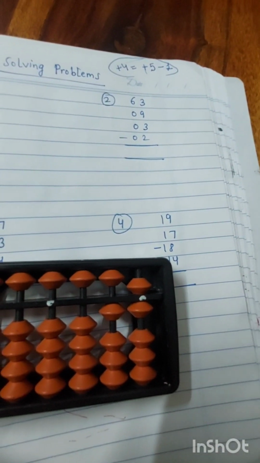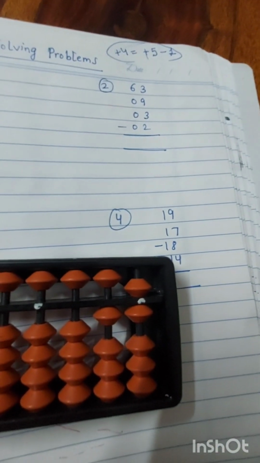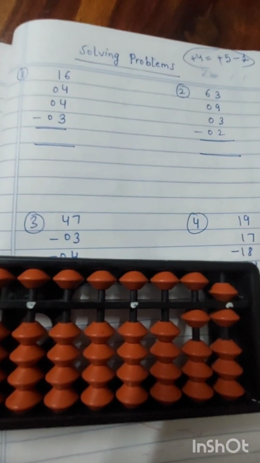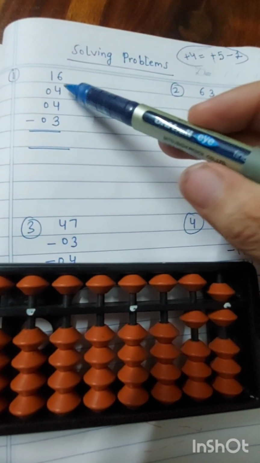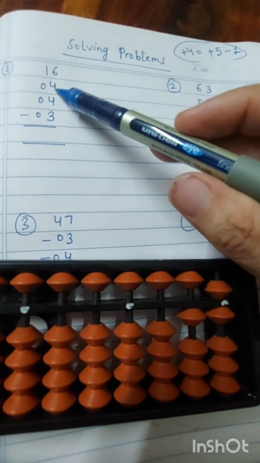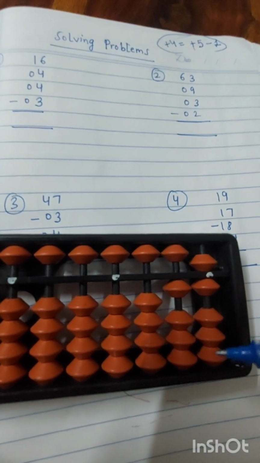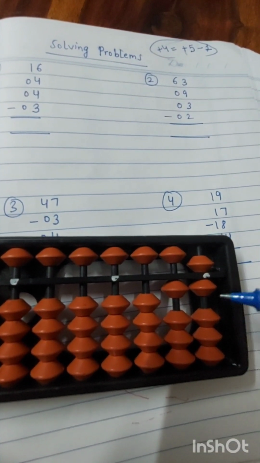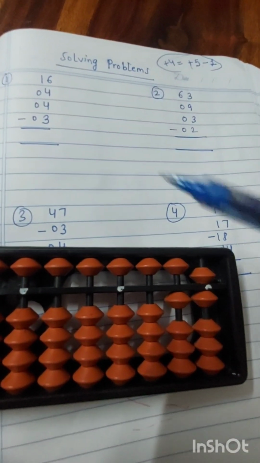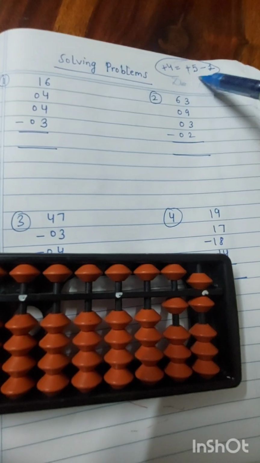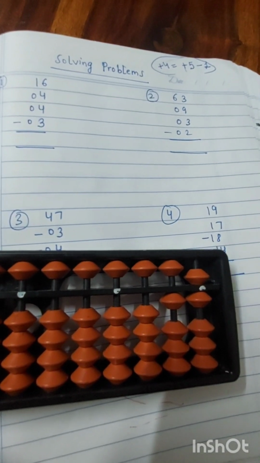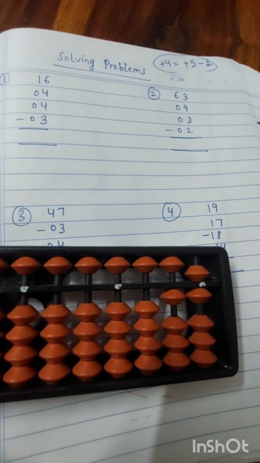Now we have to move on to big friends, because we have to add 4 beads, but we don't have 4 beads to add. We have only 3 beads to add. We can only add 3 beads, but we have to add 4 beads. So small friend is not available. Small friend is already added. Now we move on to big friends.